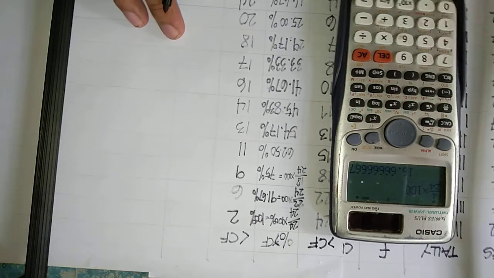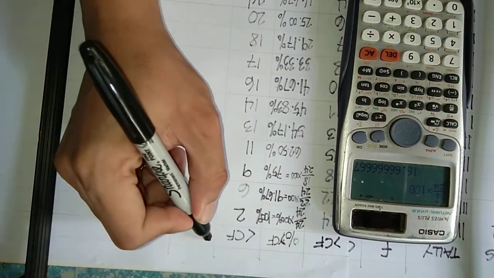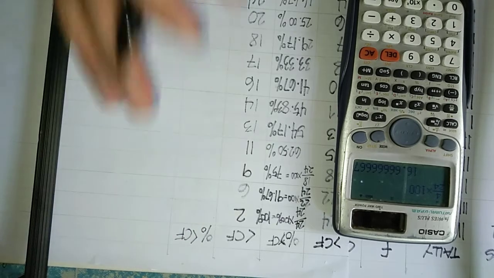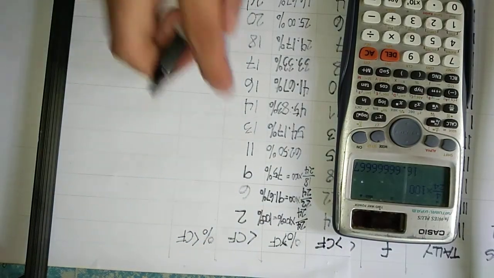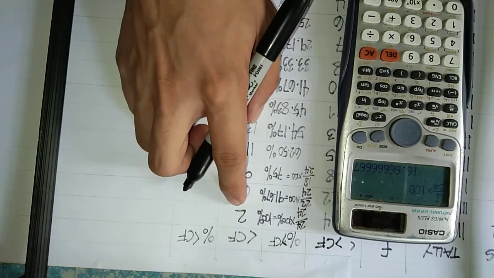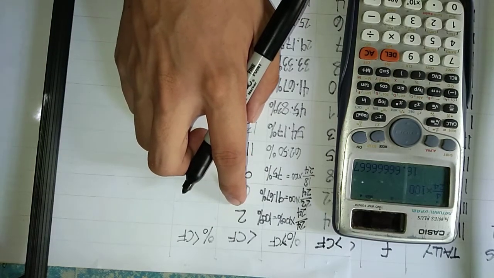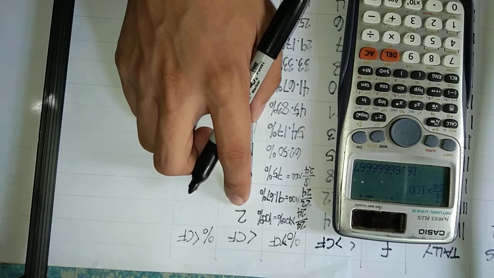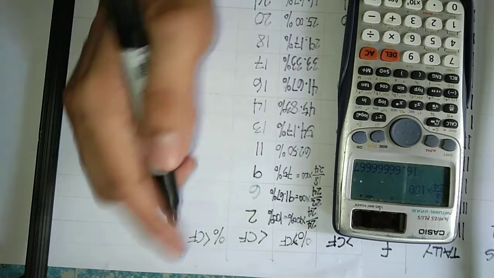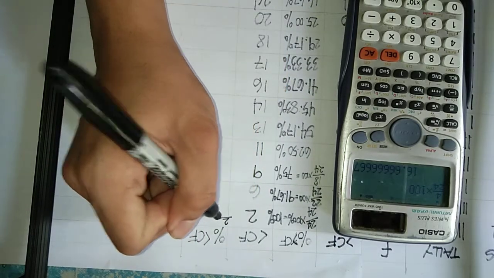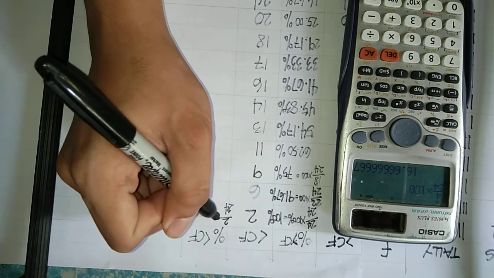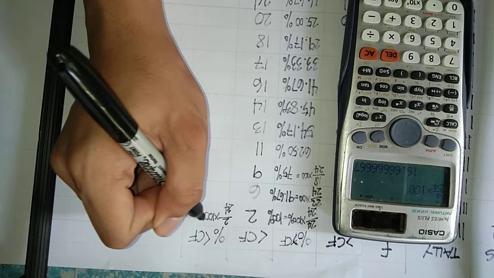So, how about naman sa ating greater than cumulative frequency? So, sa ating greater than cumulative frequency, same lamang yung process na gagawin natin. So, we will get yung ating cumulative frequency, then we will going to divide it by our total number of frequency, and then we multiply it by 100%. So, we have 2 divide yung ating total number of frequency, which is 24, times 100%.